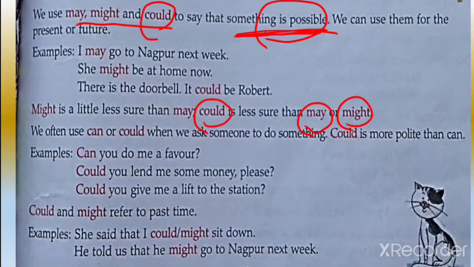After that we'll see could. Now could we can use for ability, but ability in the past. Then another use of could, we can use for more polite permission. Permission but more politely. Then another could we can use for possibility also. And could we can use when we ask someone to do something.